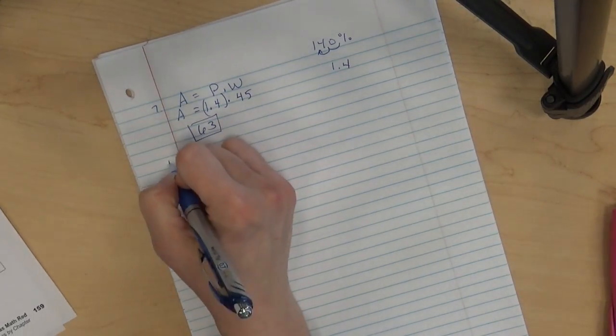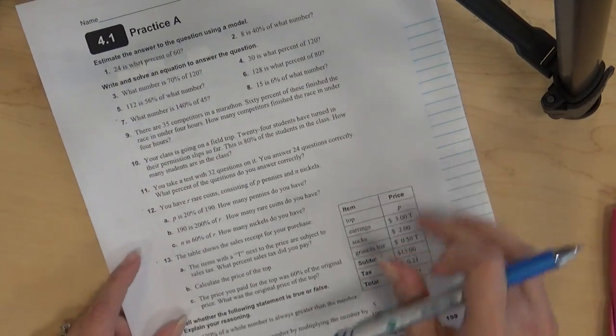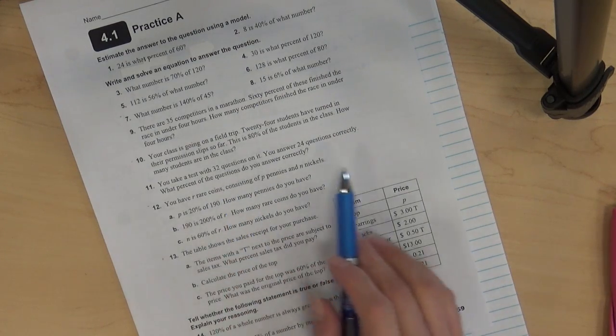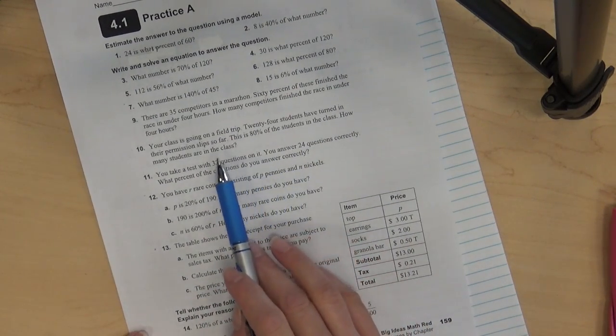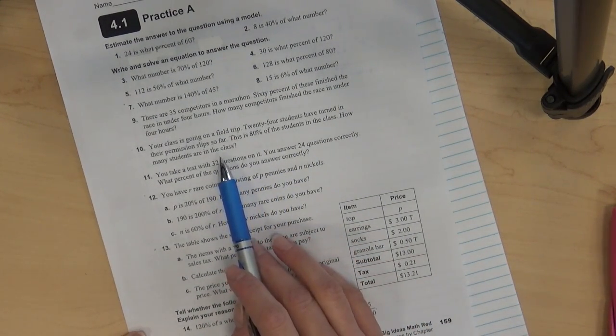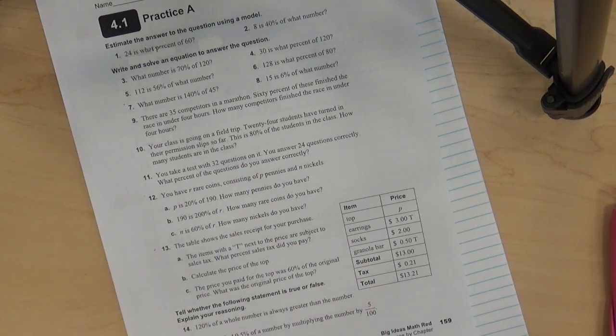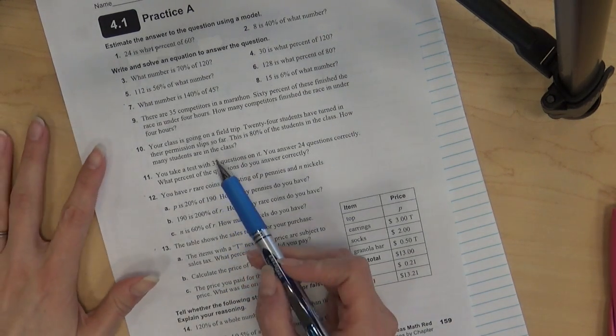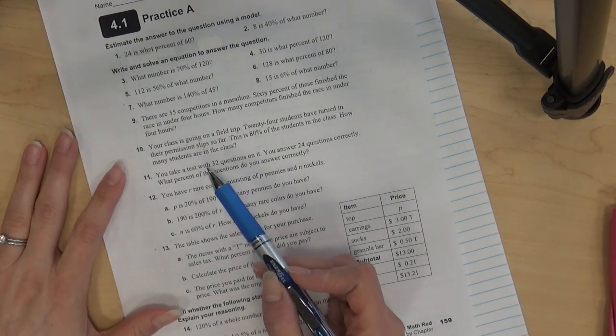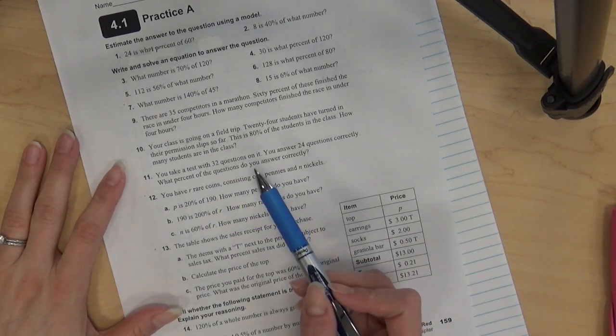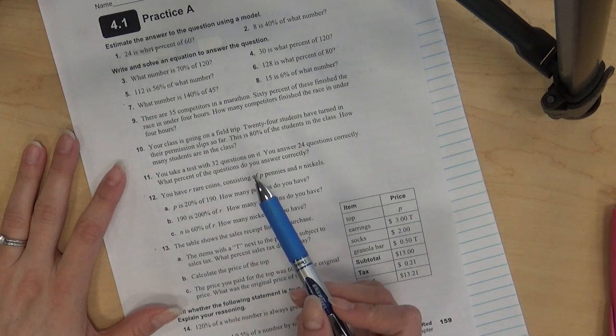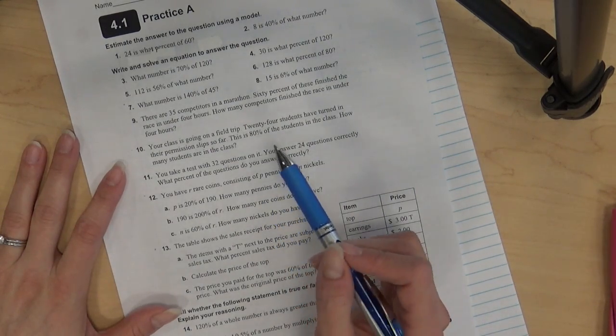Number 10. Your class is going on a field trip. 24 students have turned in their permission slips so far. This is 80% of the students in the class. How many students are in the class? Okay? So this is still the same concept that you were doing before. You need to identify what we're given. Are we given a whole? Are we given a part? Are we given a percent? We're given 2 of those things, and the third one we have to figure out.